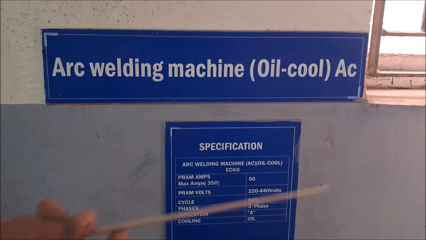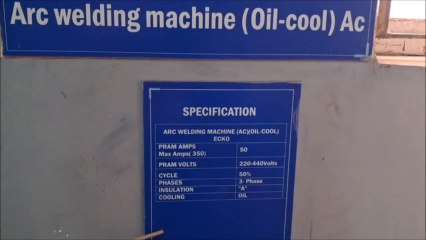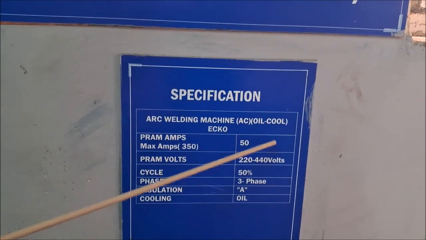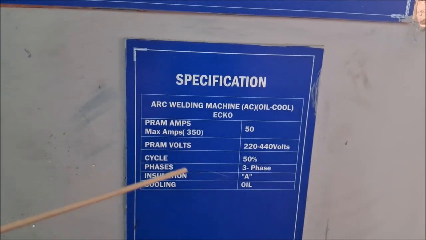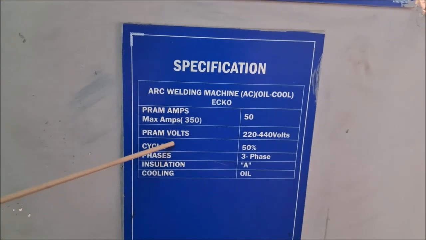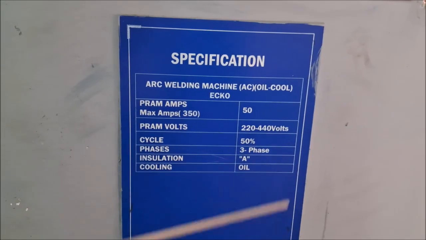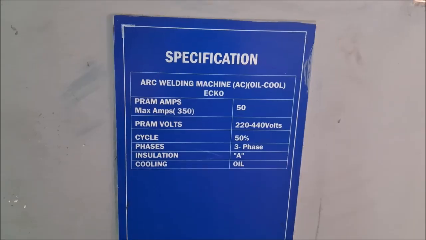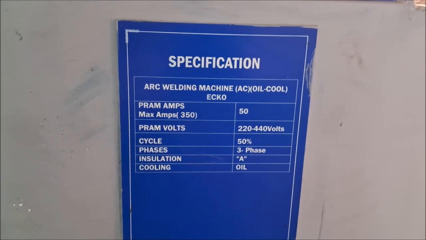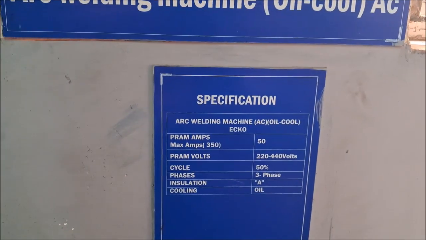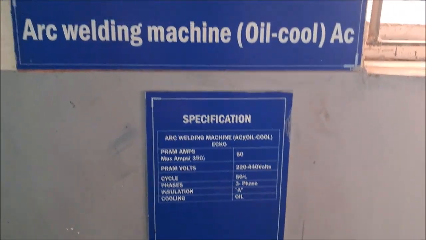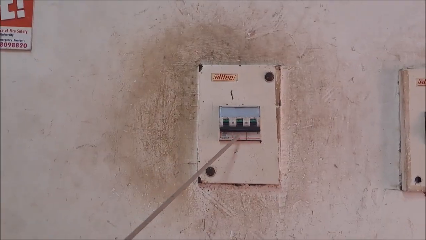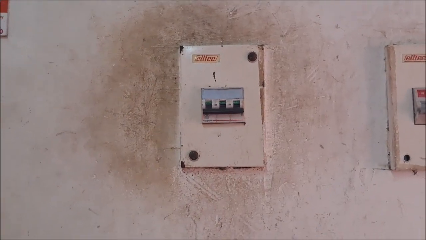These are the specifications of this welding machine: AC current, oil cooled, 350 amps, approximately 50 mm, voltage 220 to 440 volts, duty cycle 50%, three phase current, insulation class A, and the cooling type is oil. These are the basic specifications of the machine. Then these are the control switches. When you switch on, only then will the machine be on.